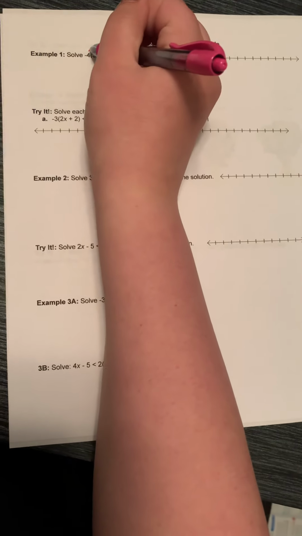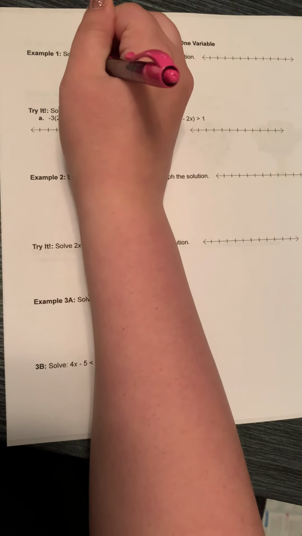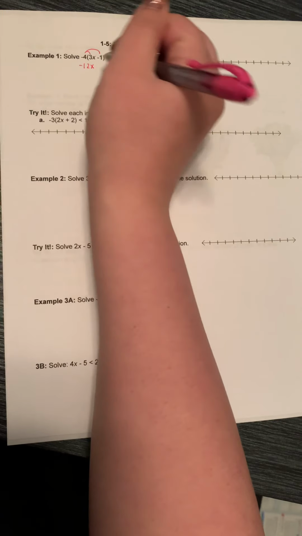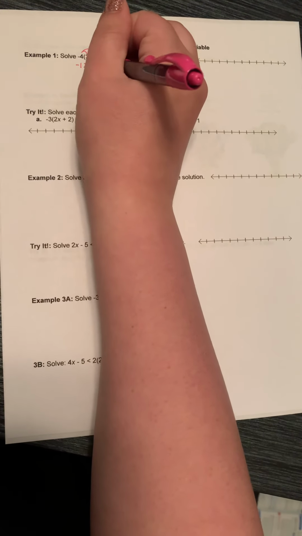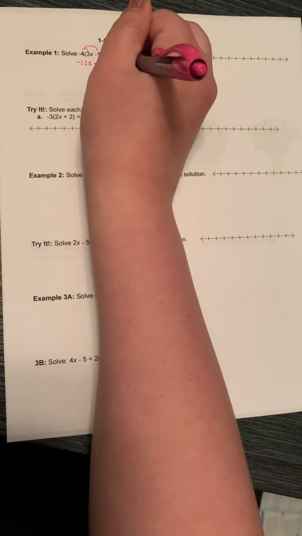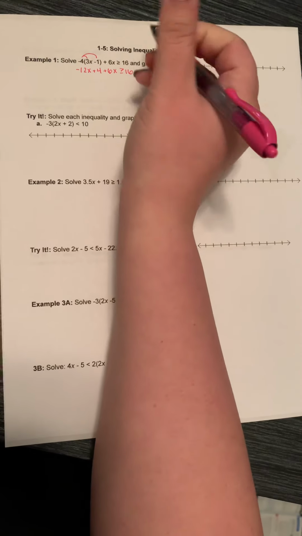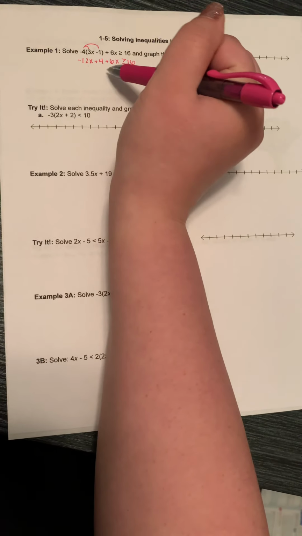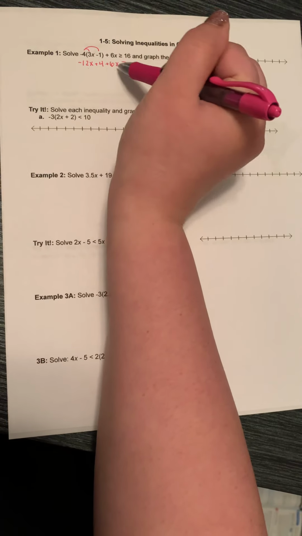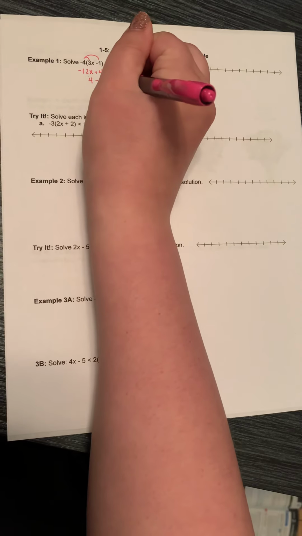And so we're going to first distribute. So -4 times 3x is -12x. And -4 times a -1 is a +4, plus 6x is greater than or equal to 16. So then we have 2 x's on one side, so we're going to simplify that by -12 plus 6x is going to give us a -6x.